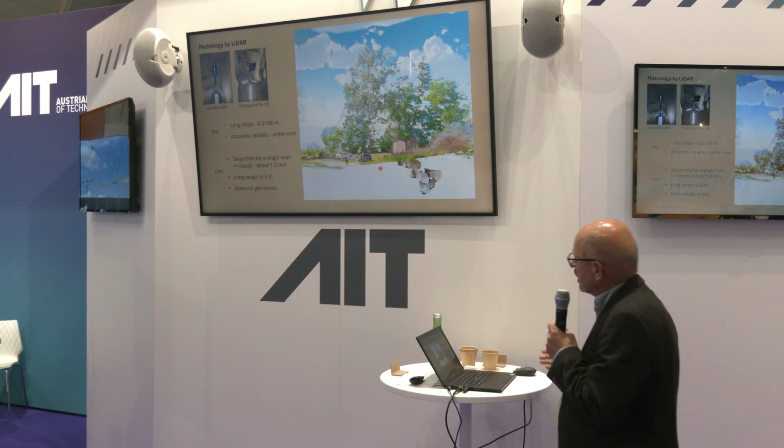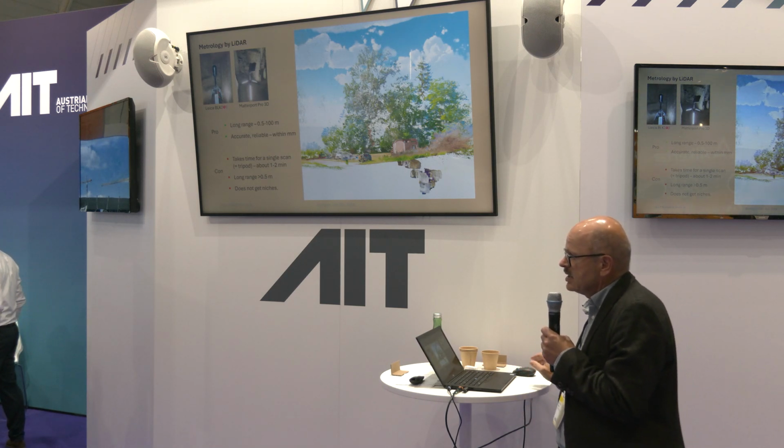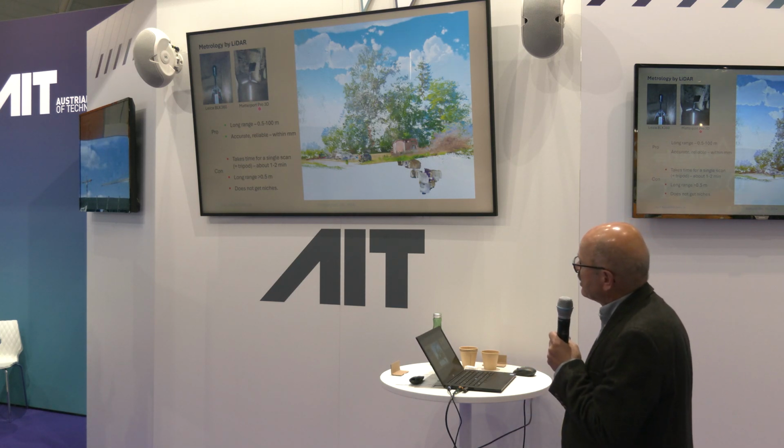And this can be achieved by LiDAR sensors, and we also applied LiDAR sensors within the Erdstall. The first was a Leica sensor, BLK 360, and the other was a Matterport Pro 3D sensor. With these sensors you can accurately measure the 3D geometry from a single point.